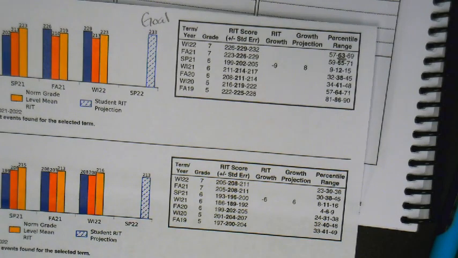Okay. So, here's what we're going to do. We're going to set a goal for yourself. Because March 21st, we're going to take the new MAP. Why does it matter, this last one? This last one really tells us where you're at, and it has an effect on what math class you take next year.